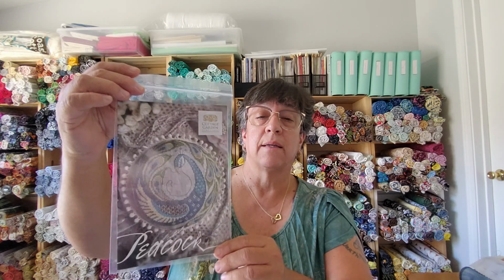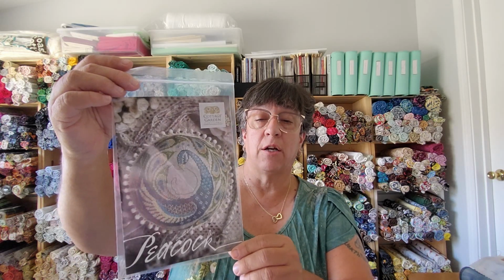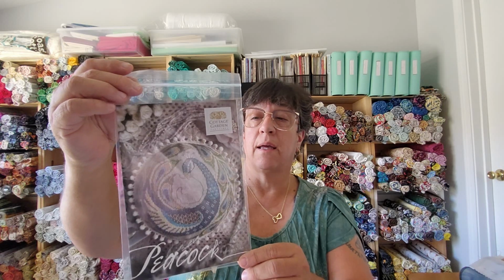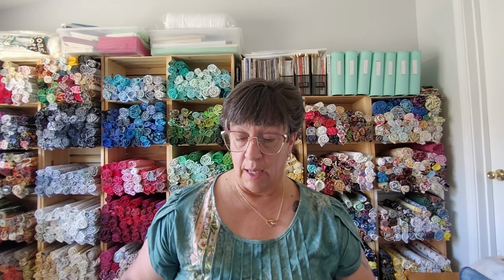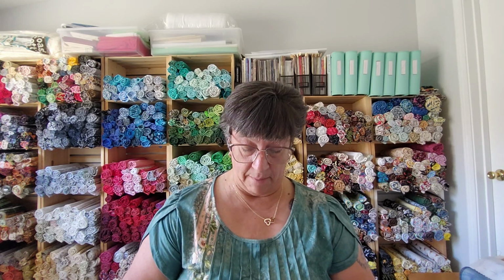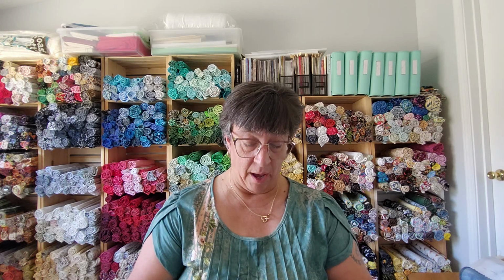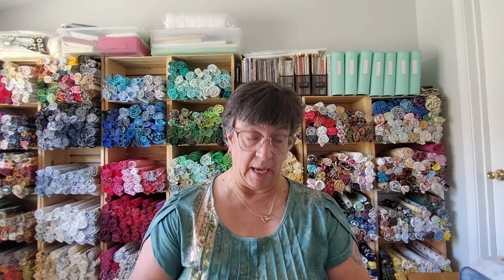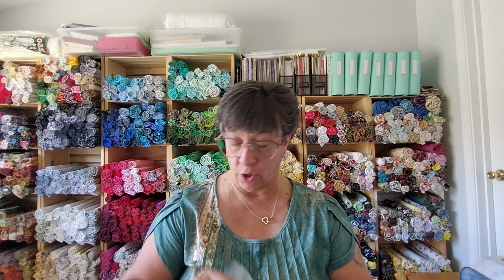So since I was already ordering that, I decided to get Cottage Gardens Peacock, and I am going to use the conversion that Catherine came up with to make it really bold and pop on the fabric that I choose.